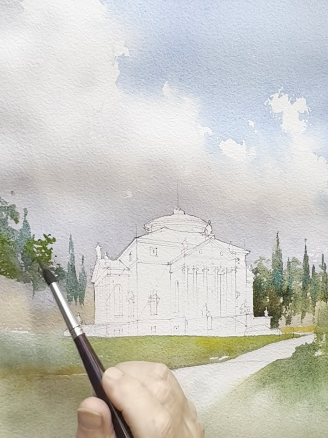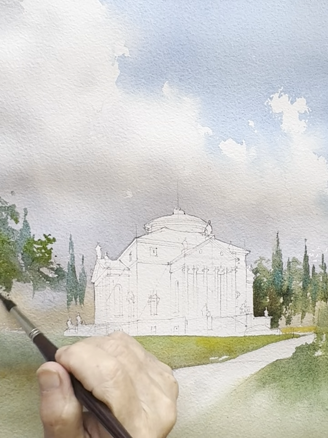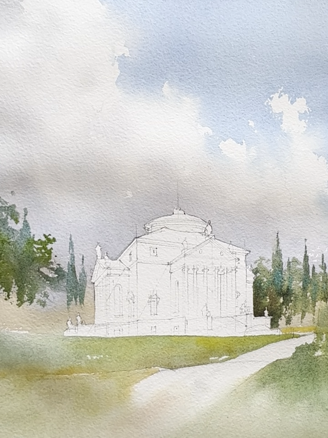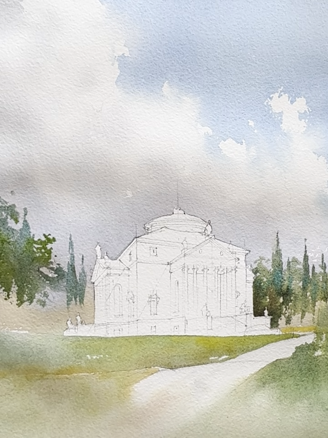Yeah, this paper isn't as dry underneath as I thought it was. It's not all bad, but some of these little edges aren't as crisp as I might have hoped, but I'm not going to complain. It's okay.